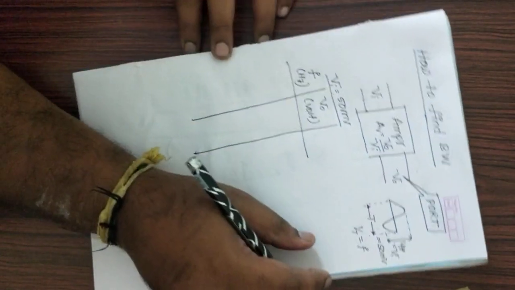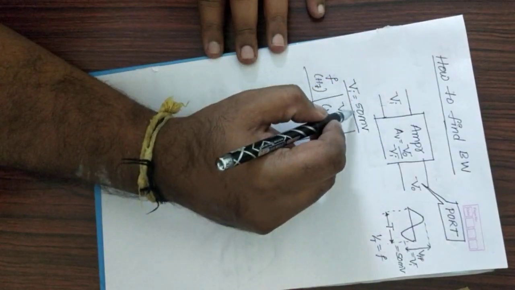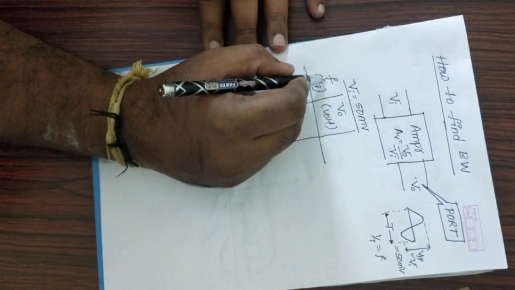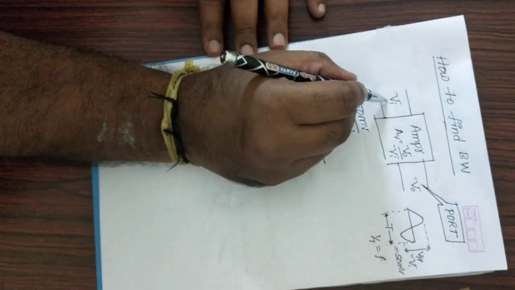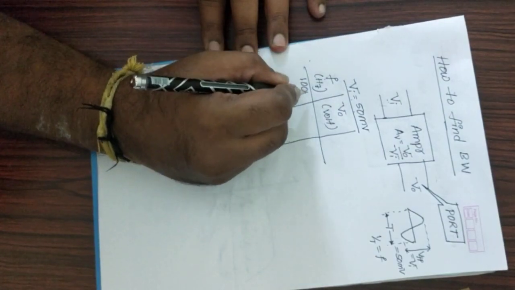We fix the input voltage to 50 millivolts and keep it constant. We vary the frequency of this input signal initially in steps of 100 Hertz.